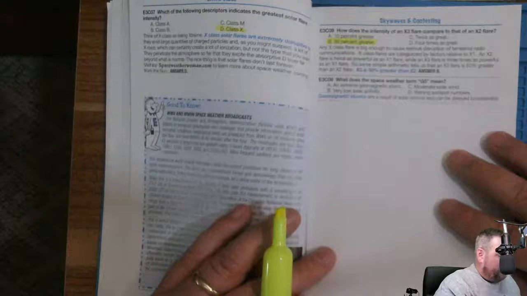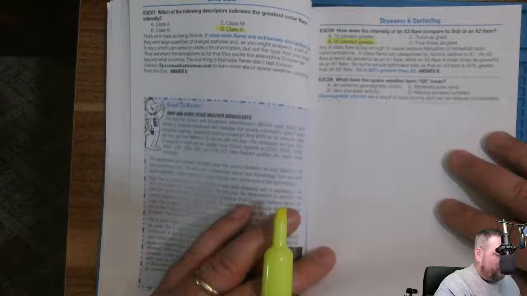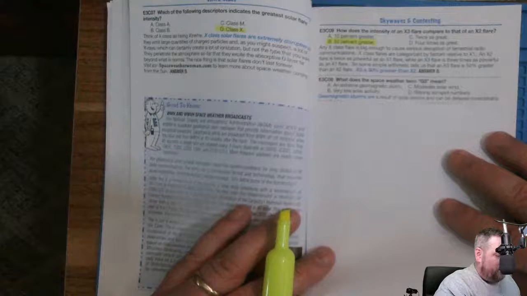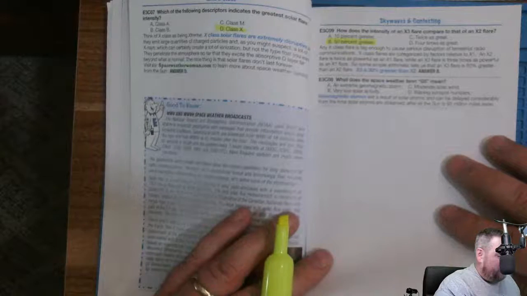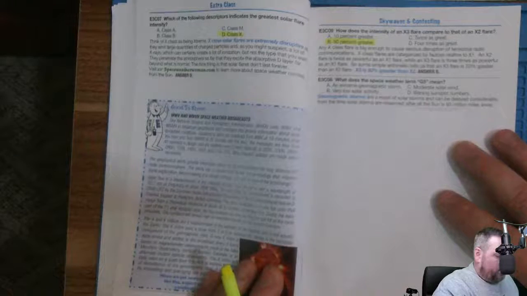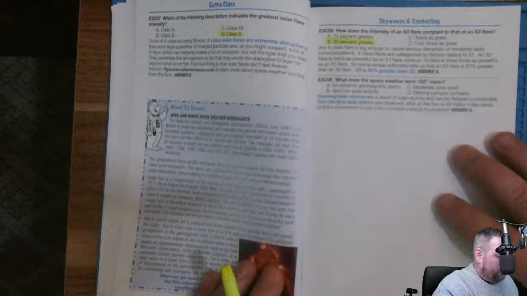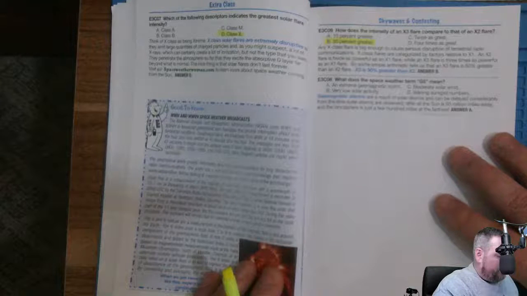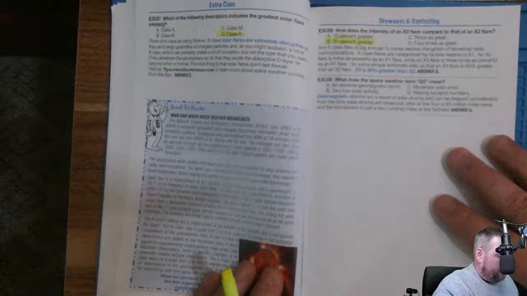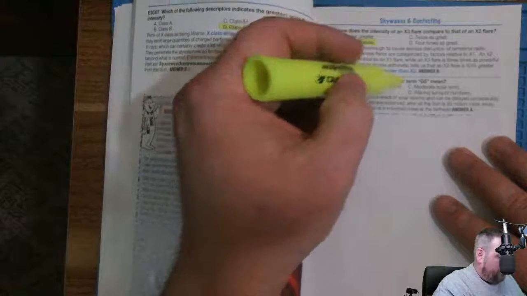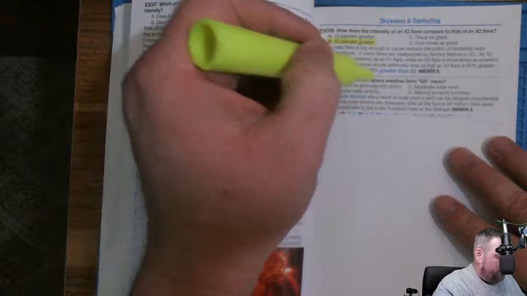okay. Geomagnetic storms are a result of solar storms that can be delayed considerably from the time solar storms are observed. After all, the Sun is 93 million miles away, and the ionosphere is just a few hundred miles at the farthest. So A, geomagnetic storm is what the G5 means.